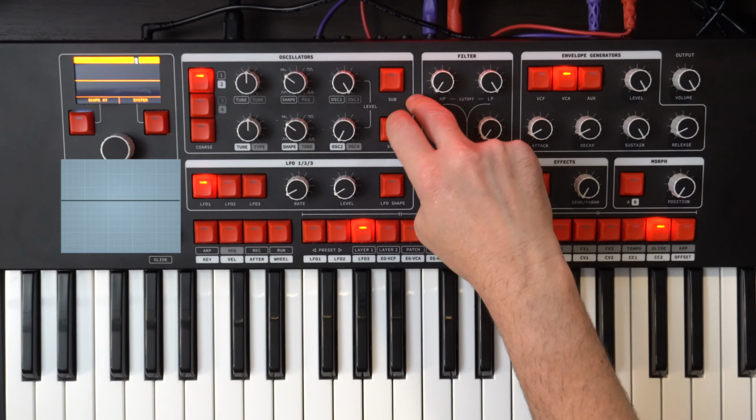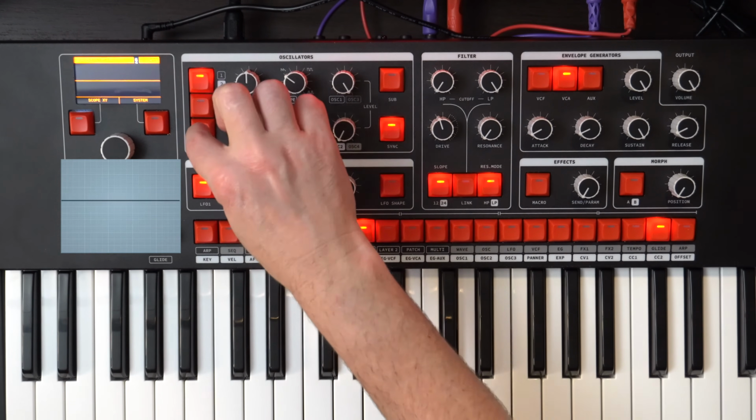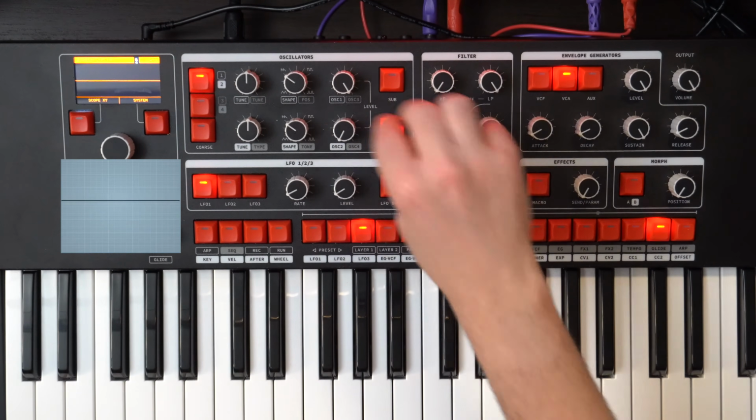So number 2 is hard sync. Now, not every synth will have this feature, but it does in the delayer, and I love using it. You would have heard this very much in the 80s, and Daft Punk has also used it, and Dua Lipa has also used it in some of her tracks. And so if we engage it, got hard sync, we'll go to oscillator 2, we're going to go up 1 octave, we'll bring up the volume.